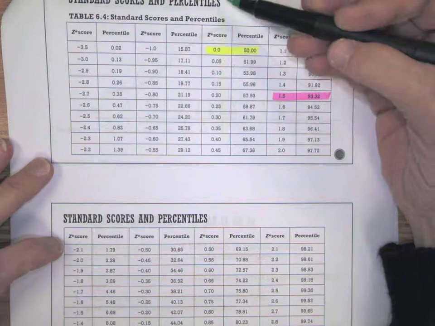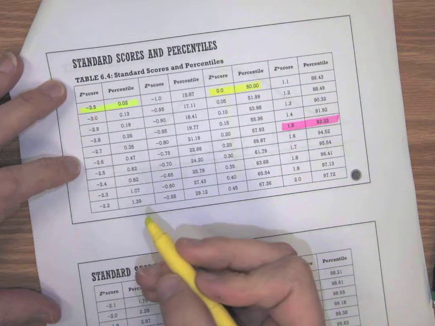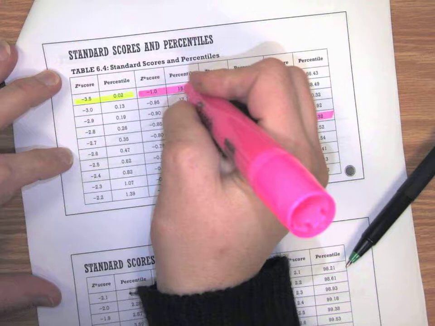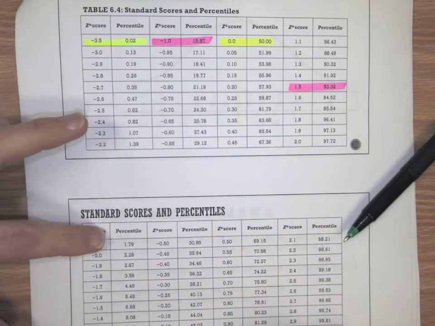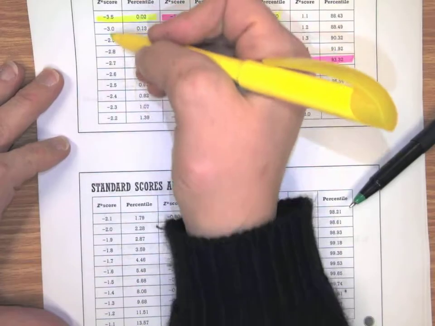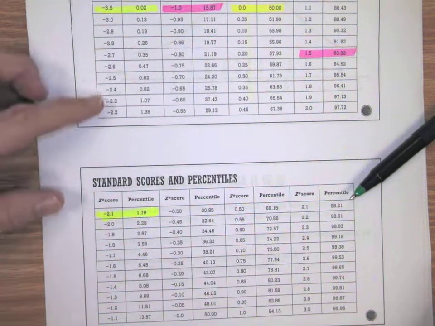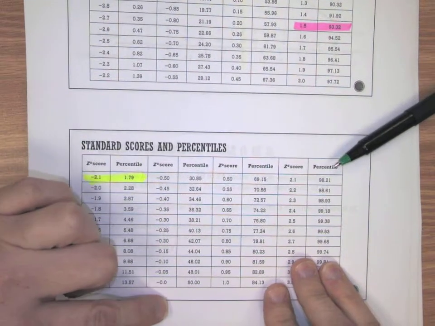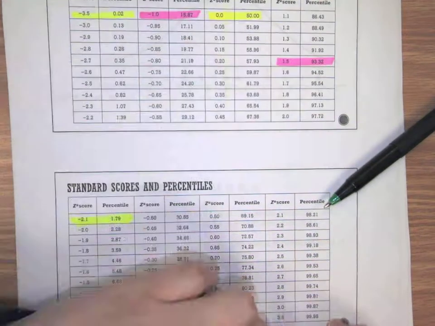You can see that these are in columns here. This 3.5 goes with the 0.02 percentile, and here we have this column all the way down. We've got another one right here that goes all the way down. It actually extends into the second slide that you have in your notes, so make sure you understand it keeps going from right here. We have the negative 2.2, and then here's negative 2.1 right below it. You jump down here, then come back up to the top, and continue reading all the way down, and then it moves through the slides.